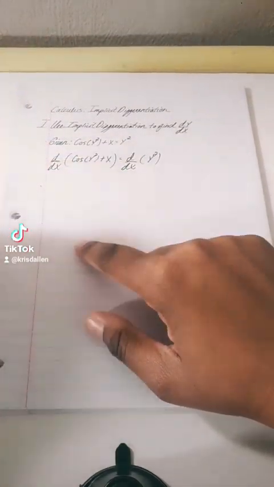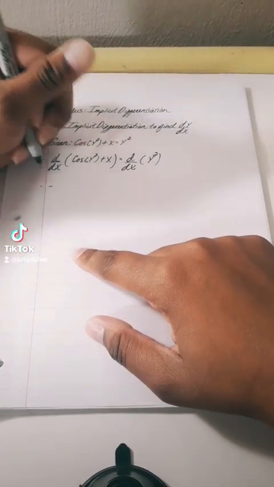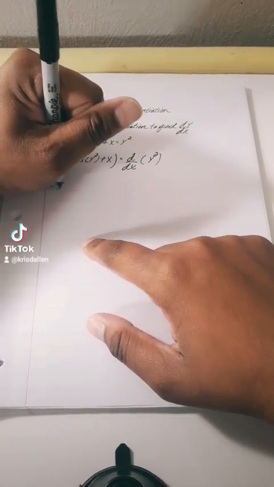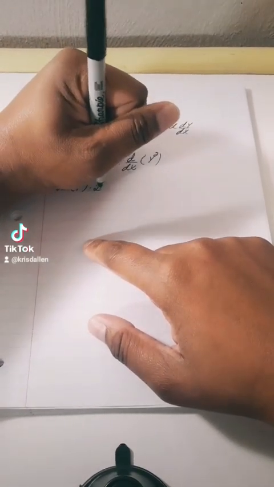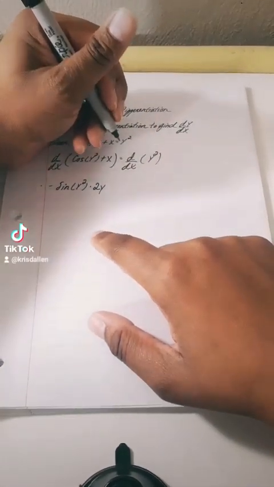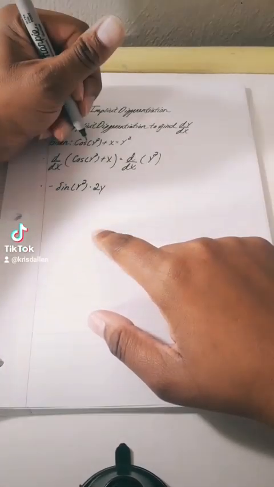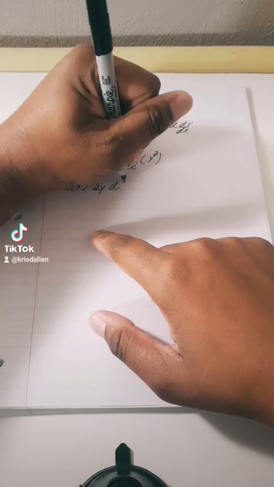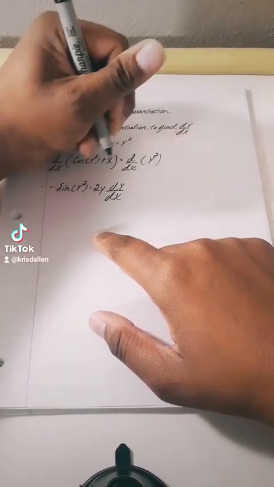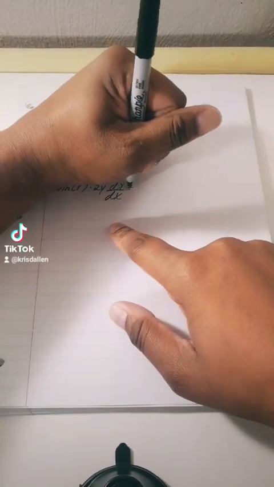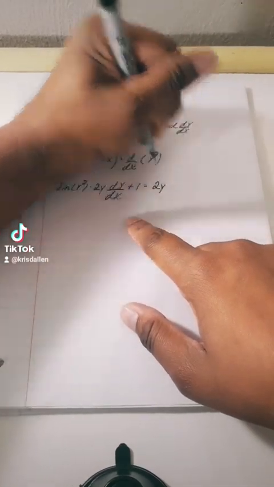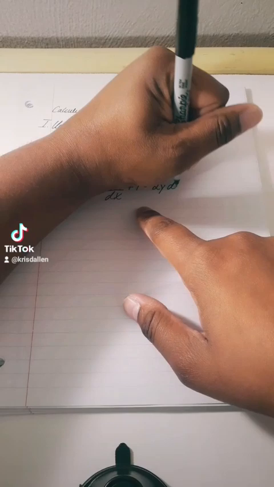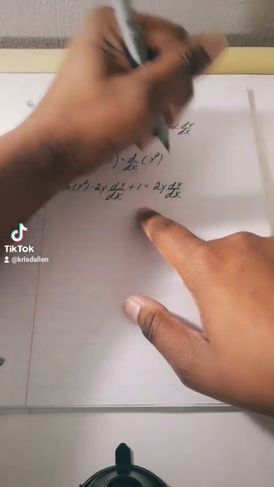Okay? So over here, if we apply the chain rule for cosine of y squared, that's going to be minus sine of y squared times 2y, because we do have to apply again the chain rule. Now since we differentiated y with respect to x, we have to multiply by dy over dx. Okay, and then this will be plus 1, so that's what we'll have on this side. And then over here we differentiate y with respect to x, so we get 2y. We have to multiply by dy over dx. So that's what you should have when you differentiate both sides with respect to x.